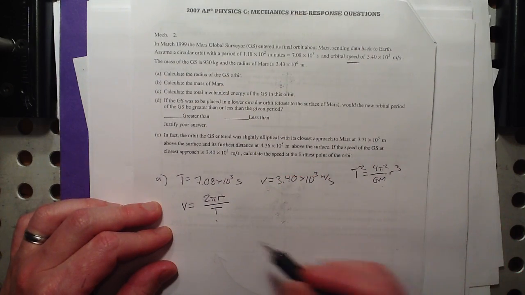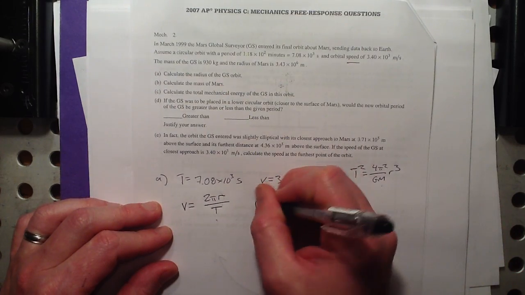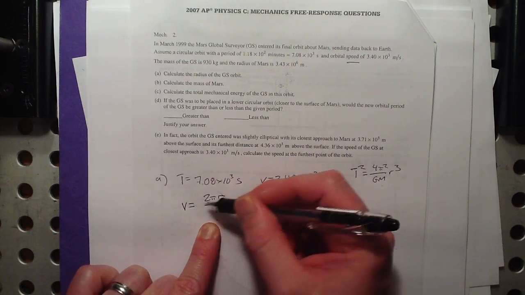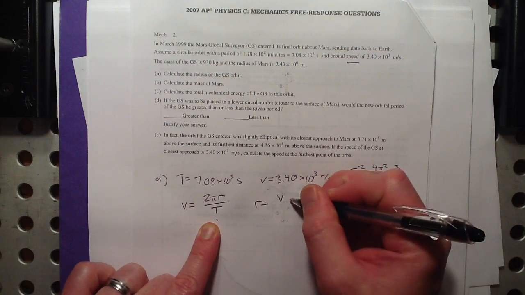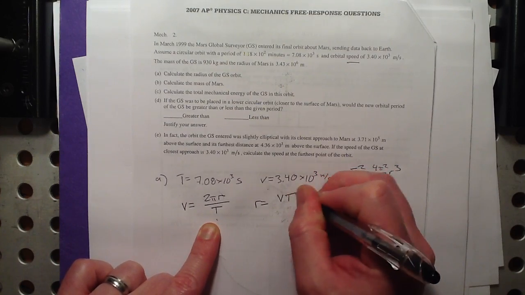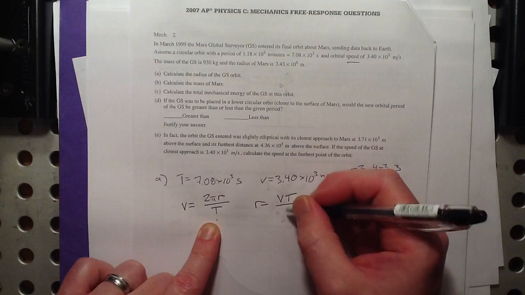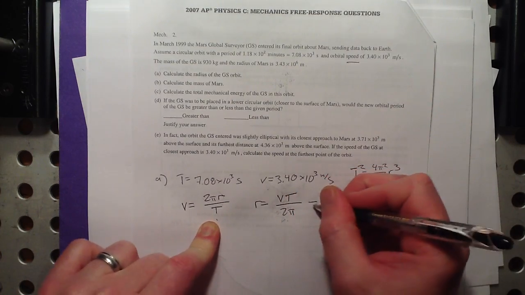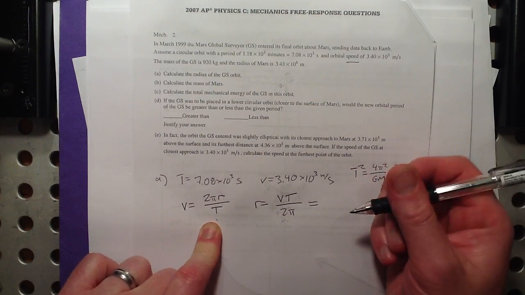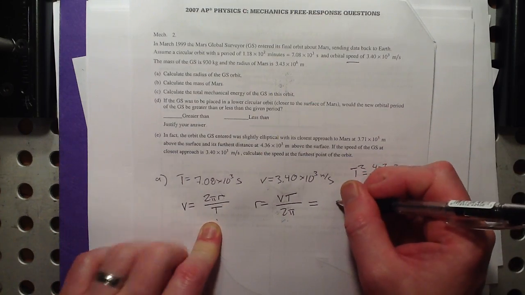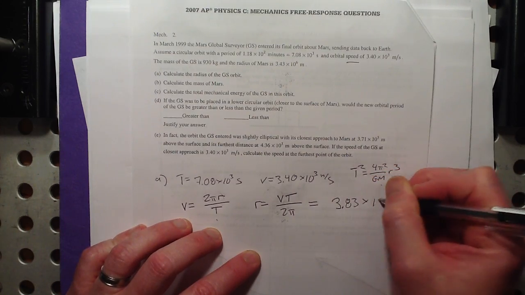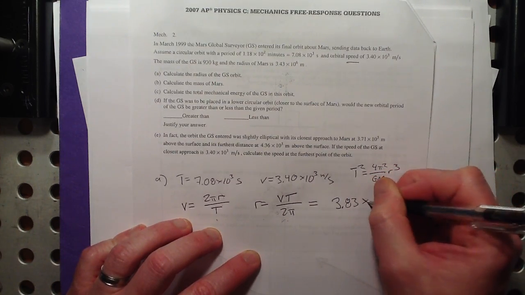So we're just missing the r, they want us to find the r, so r would be equal to vT over 2 pi. Don't get too excited about that Virginia Tech reference here. It's velocity times time. And that should give us, I'll spare you the calculator work, 3.83 times 10 to the sixth meters.